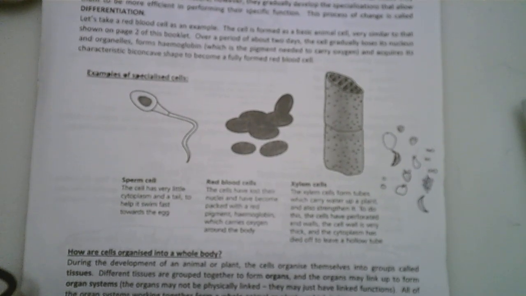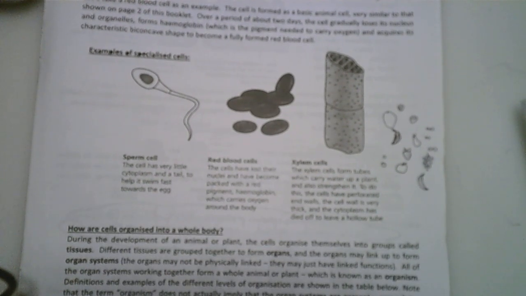Red blood cells have lost their nuclei, so they can be more packed with the red pigment hemoglobin, which carries oxygen around the body. There's also xylem cells, which form tubes that carry water up the plant and also strengthen the plant. To do this, the cells have perforated end walls. The cell wall is very thick, and the cytoplasm has died off to leave a hollow tube.